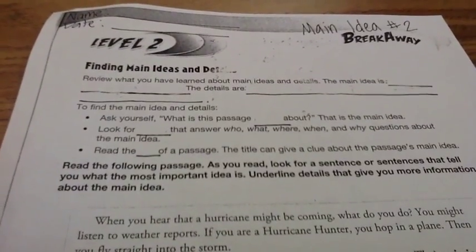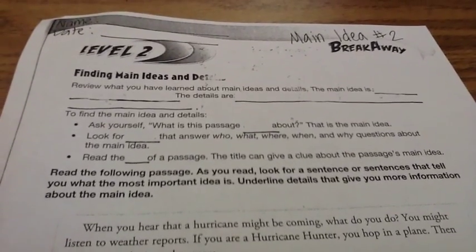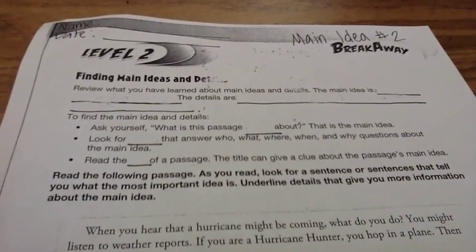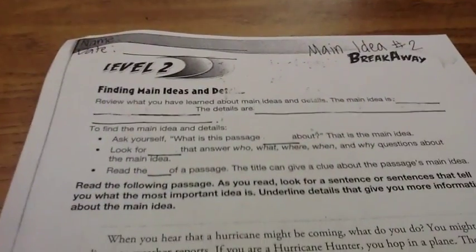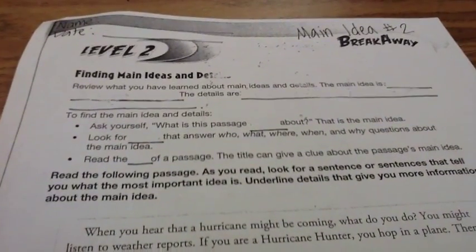Welcome to Main Idea Lesson number 2. Your handout should look like this. It is attached to the packet for finding main ideas and details. Before you complete this lesson, you should have completed Main Idea Lesson 1 so that you know what we're talking about. Here we go. Finding main ideas and details.